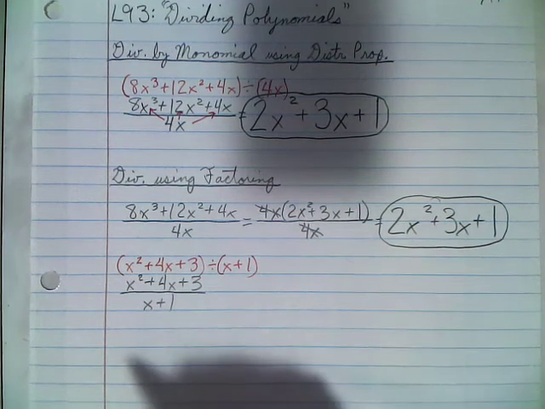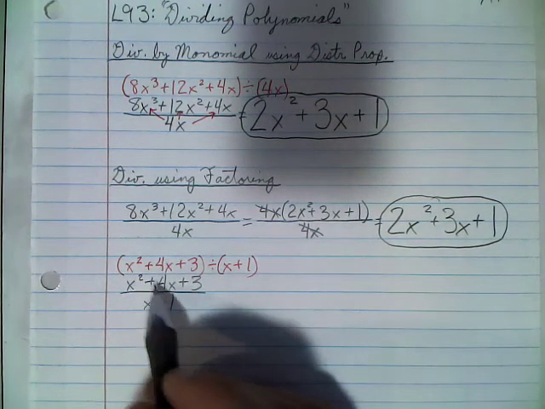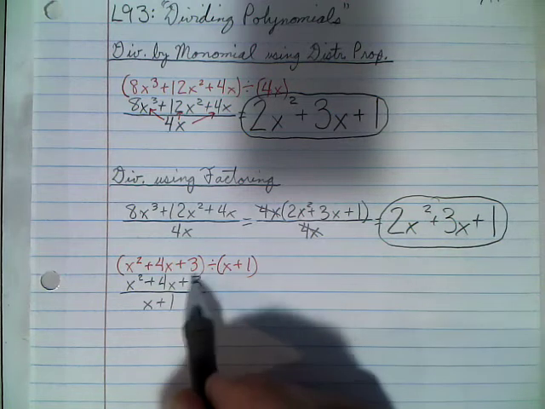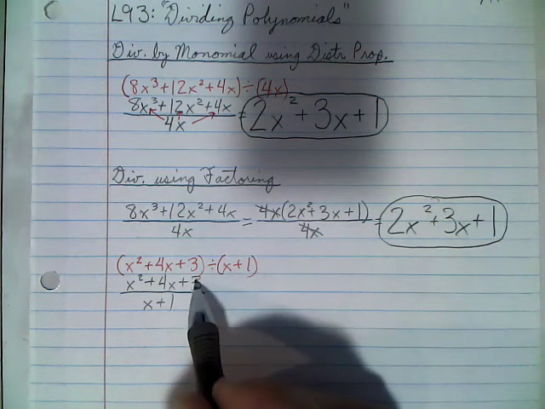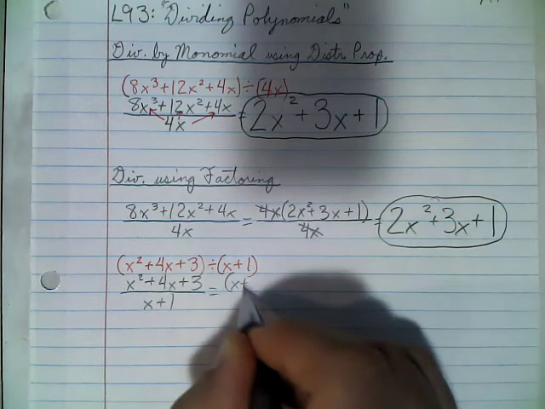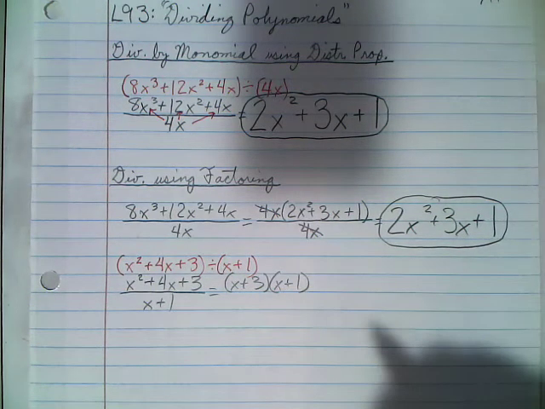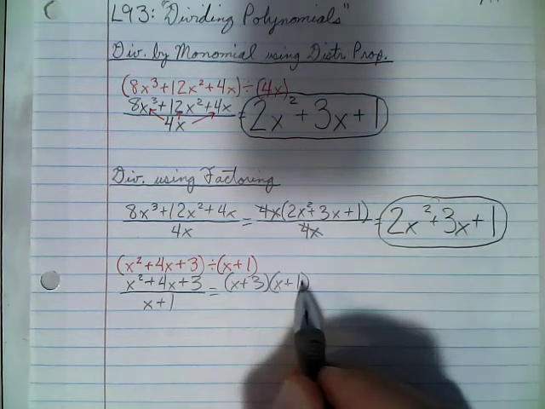So if I divide this using factoring, I'm going to look at the top here and I see, okay, this is of the form x squared plus bx plus c. So remember, I need something times something, that's 3. And then those two somethings have to add together to get 4. Well, that should be pretty obvious, because 3 times 1 is 3, but 3 plus 1 is 4.